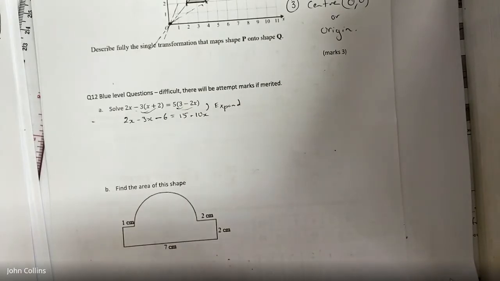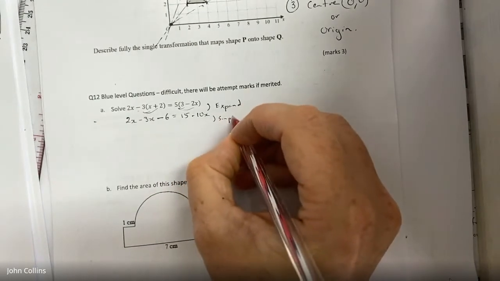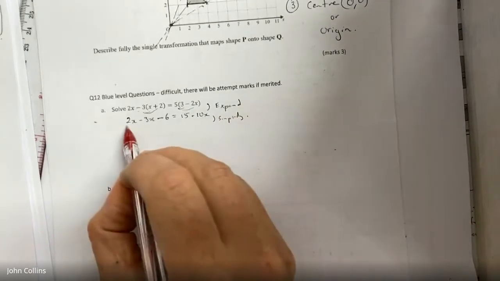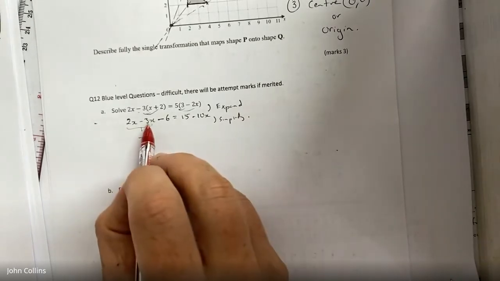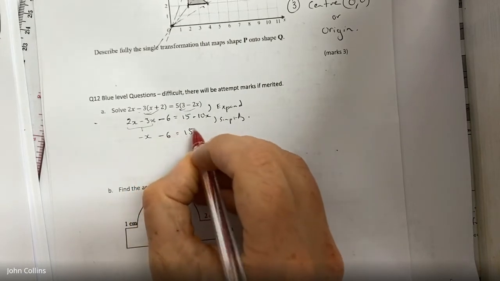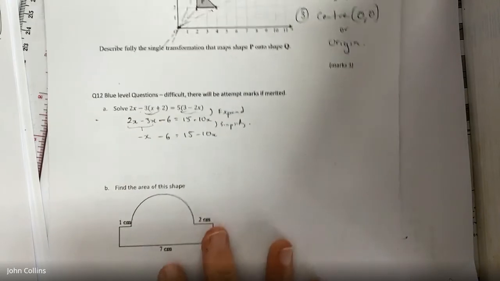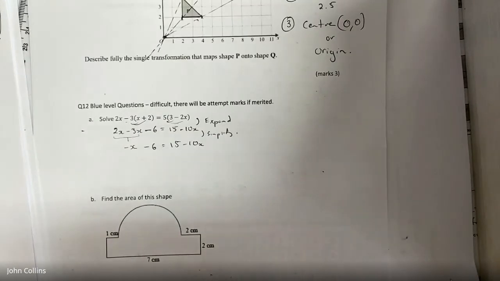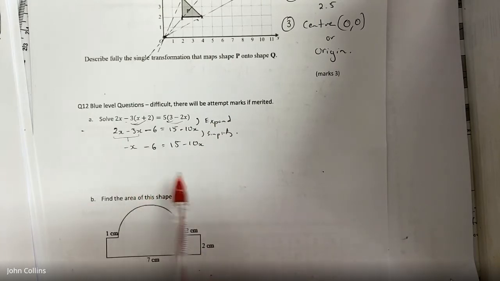If I can ever simplify on either side, do that. Simplify first. These 2 terms can be combined to give just negative x. 2x, take away 3 of the x's. Minus 6, 15, minus 10x, nothing else. Now I can start solving. So always expand, then simplify with these more difficult ones.